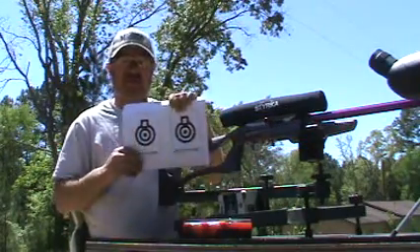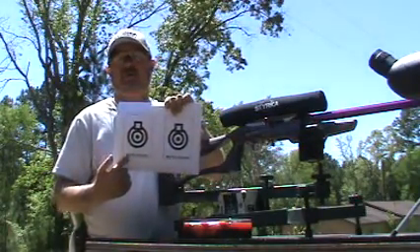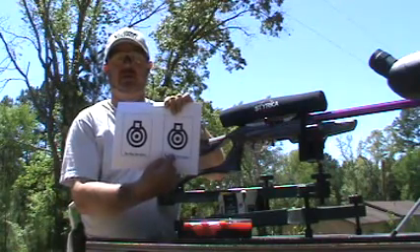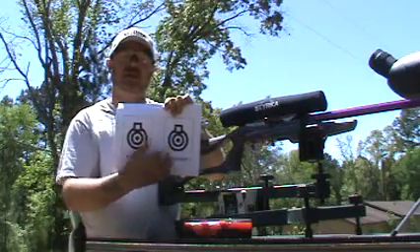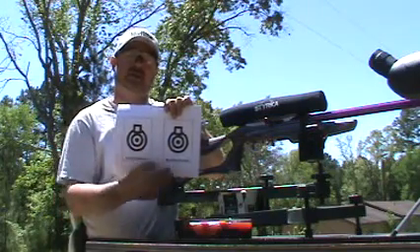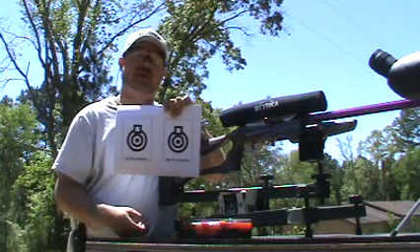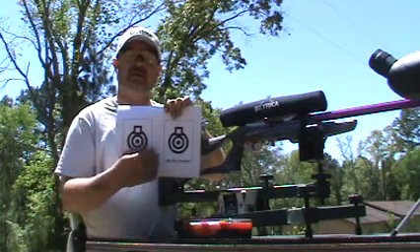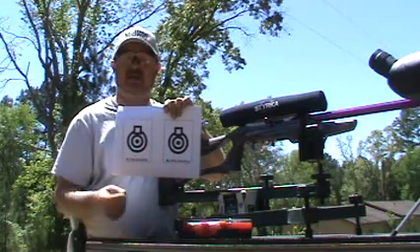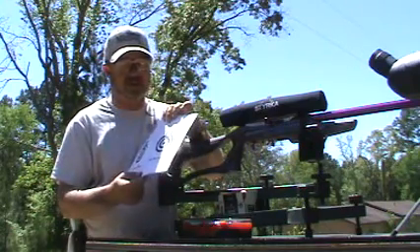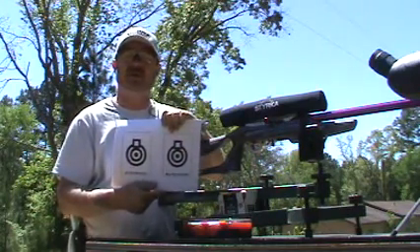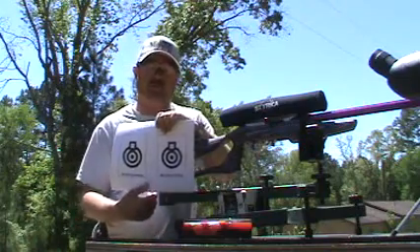I'm going to run 5 rounds first with no deviation, then run another 5 with max deviation. Once we're done with this, we'll go in, measure, analyze the data, and see if sorting by rim thickness, or the fact of even having a deviation in rim thickness, makes a difference as far as accuracy and groups.